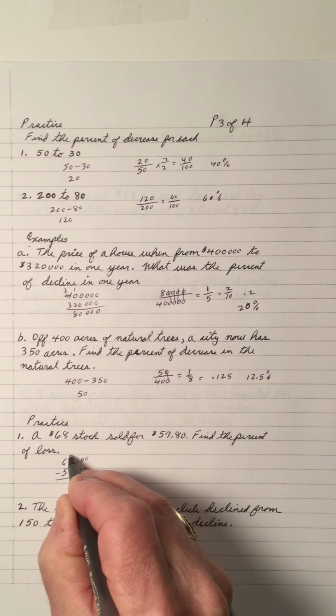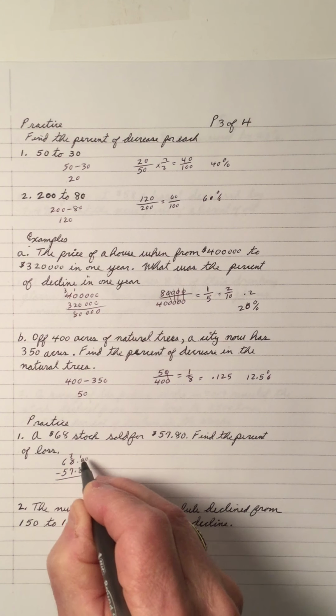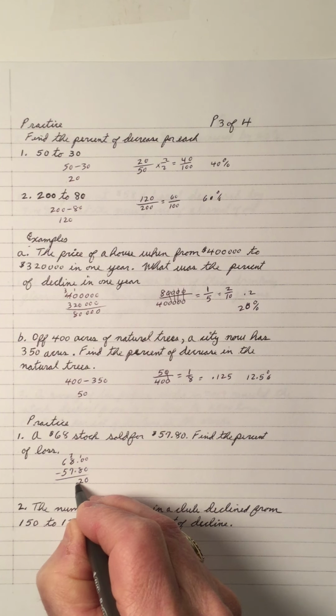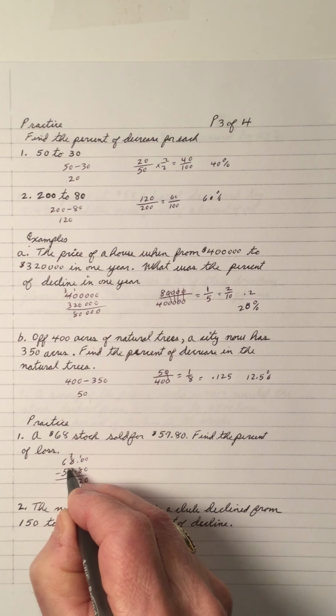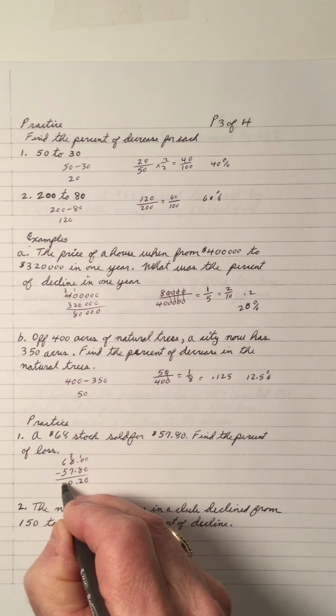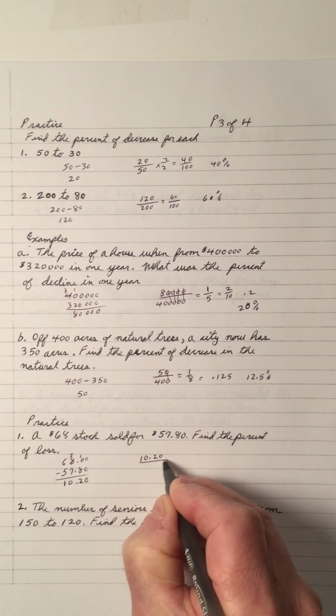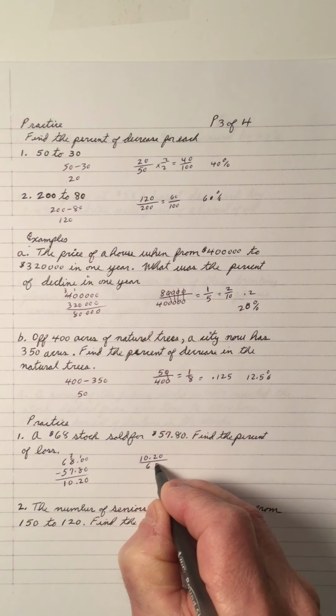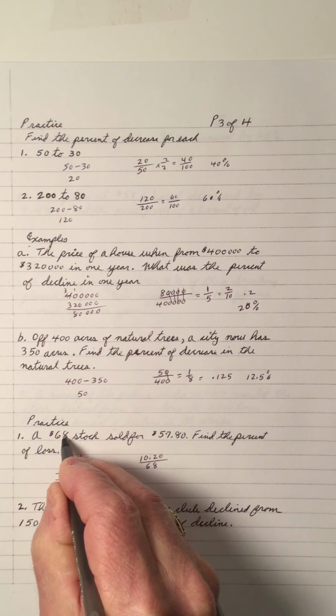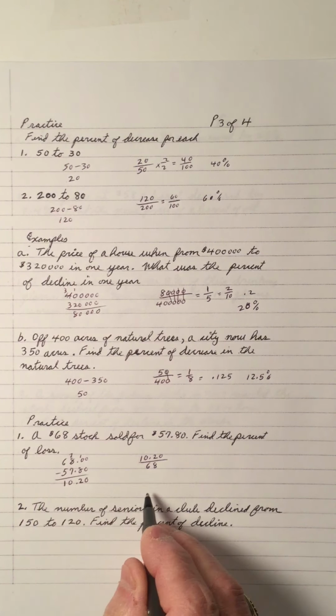Can't subtract, so that's a 7, and that's a 10. So that's a 2. 10 subtract 8 is 2. 7 subtract 7 is 0. And 6 subtract 5 is 1. So it went down $10.20 over the initial price of the stock, which is 68.